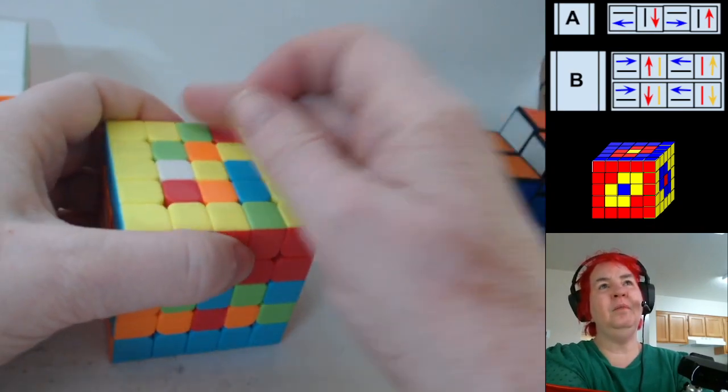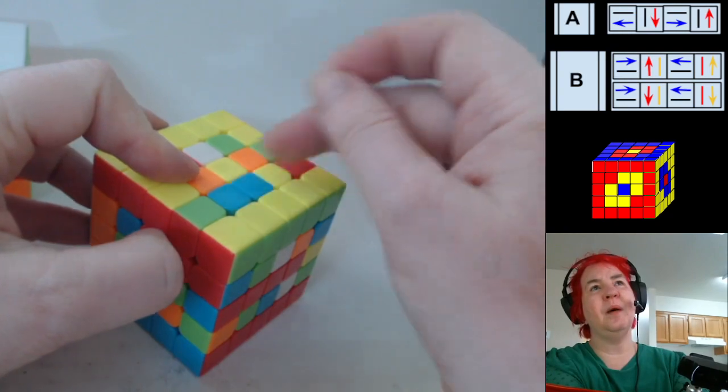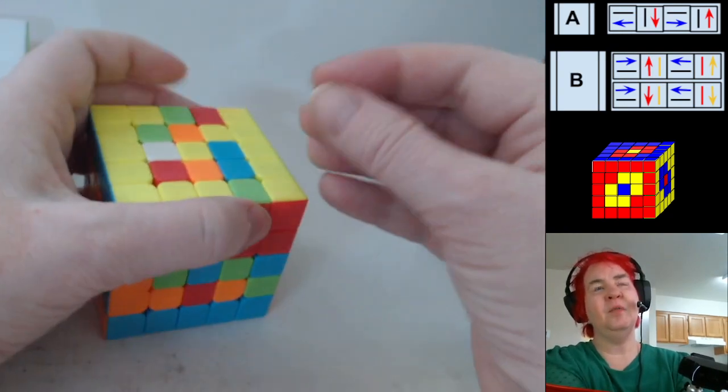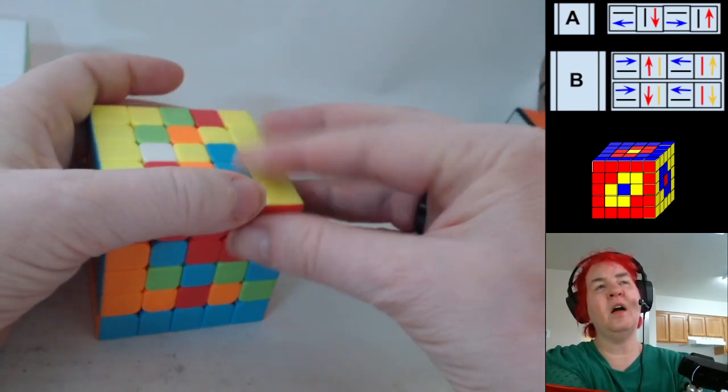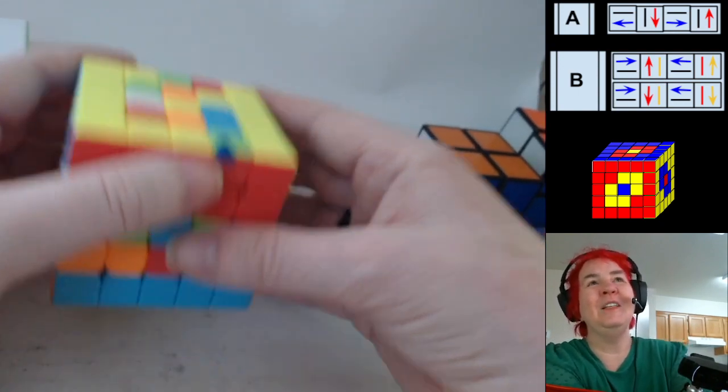Okay, so these yellows are going to bip-bop back and forth as we place the sides, so we don't really care about those right now. We're ignoring all of the yellows. We ignored everything except for yellow, now we're ignoring the yellows.